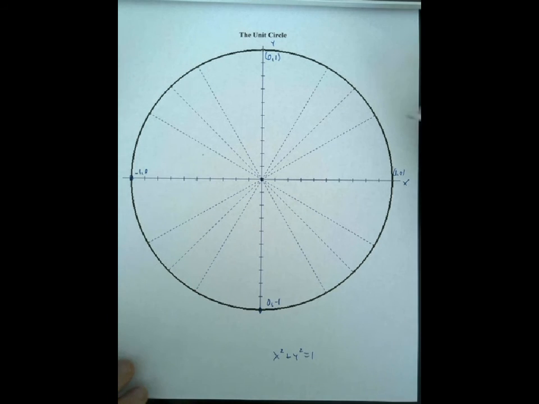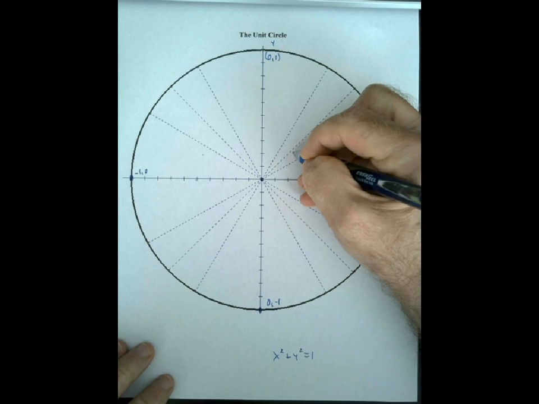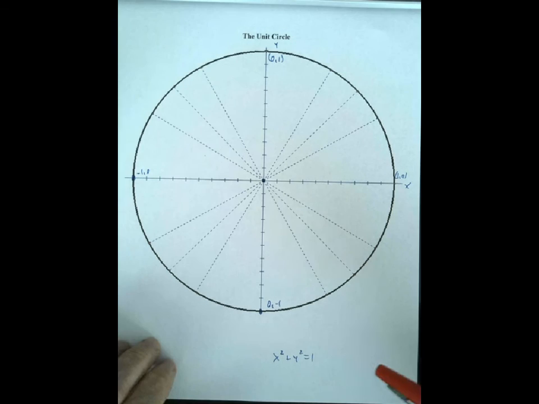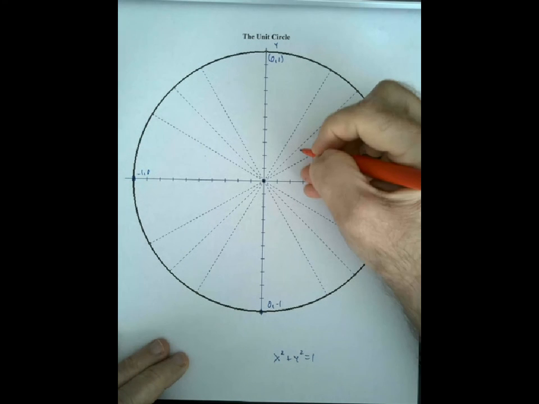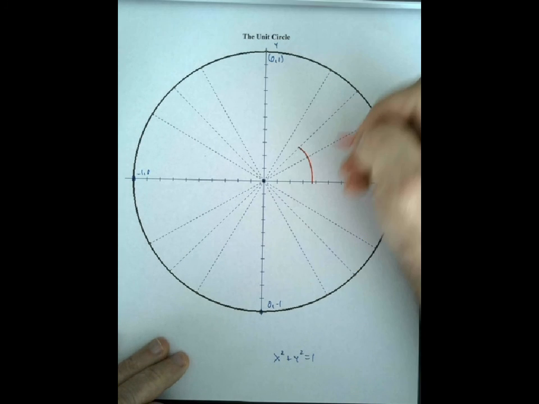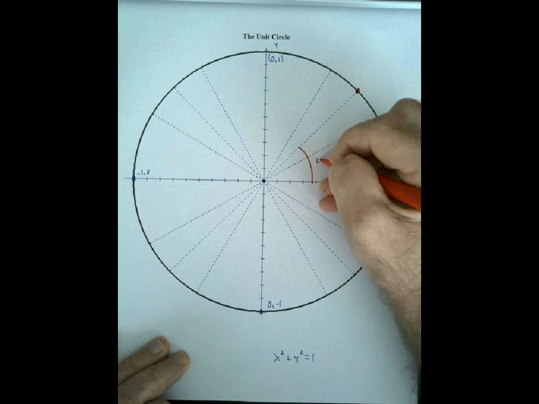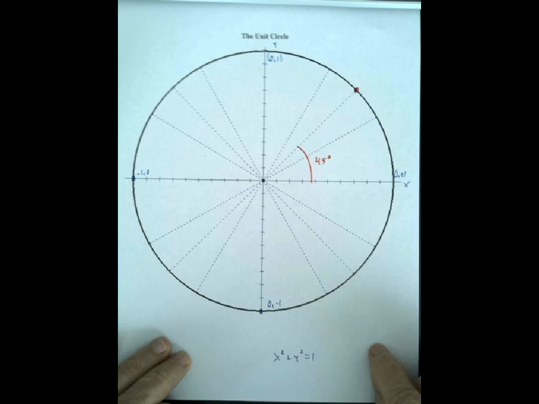Let's see here. Let's pretend that this angle right here, I'm going to make it in red, sorry for my arm there, this angle that's associated with that point on the circle, as it happens, is 45 degrees.